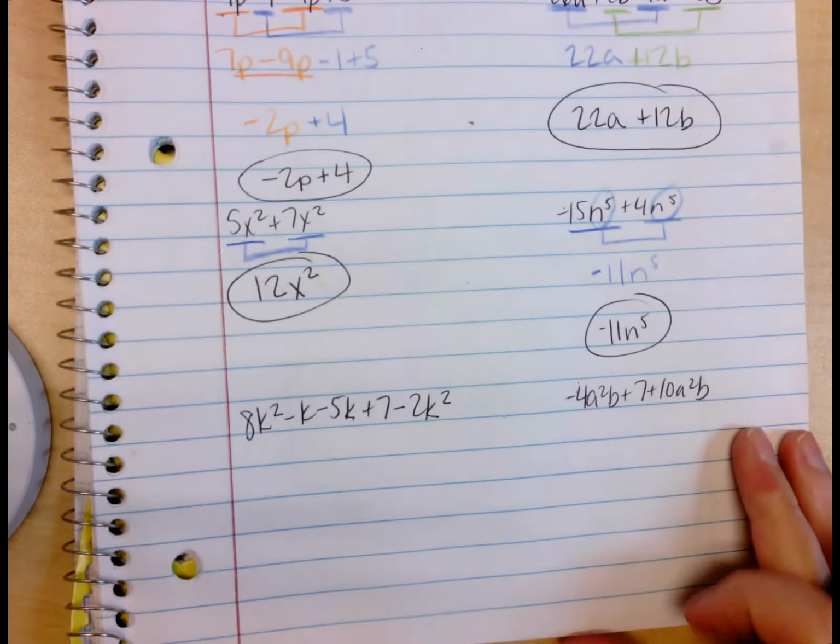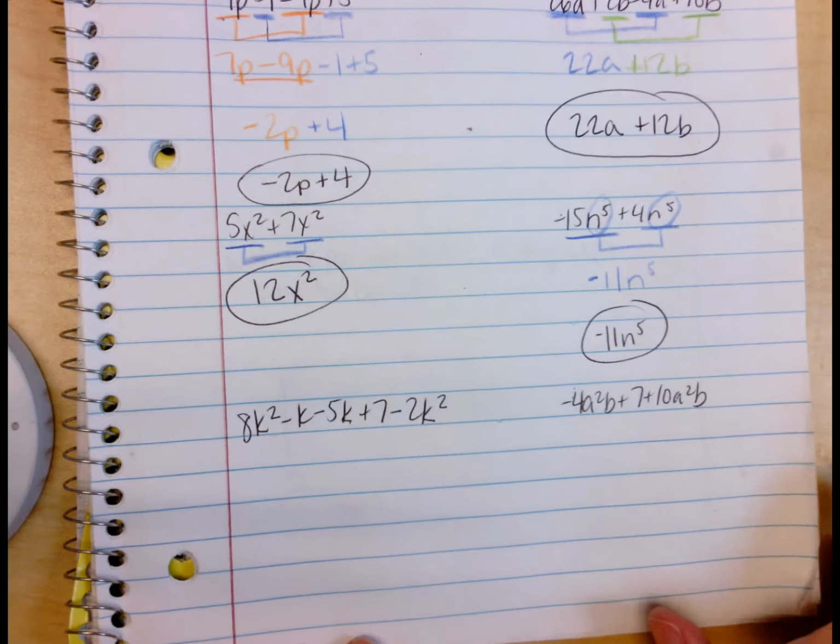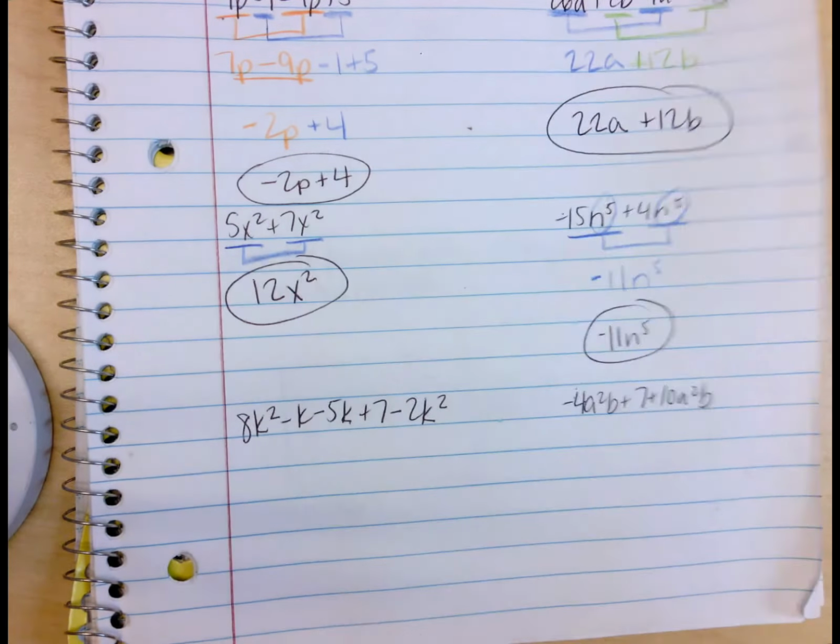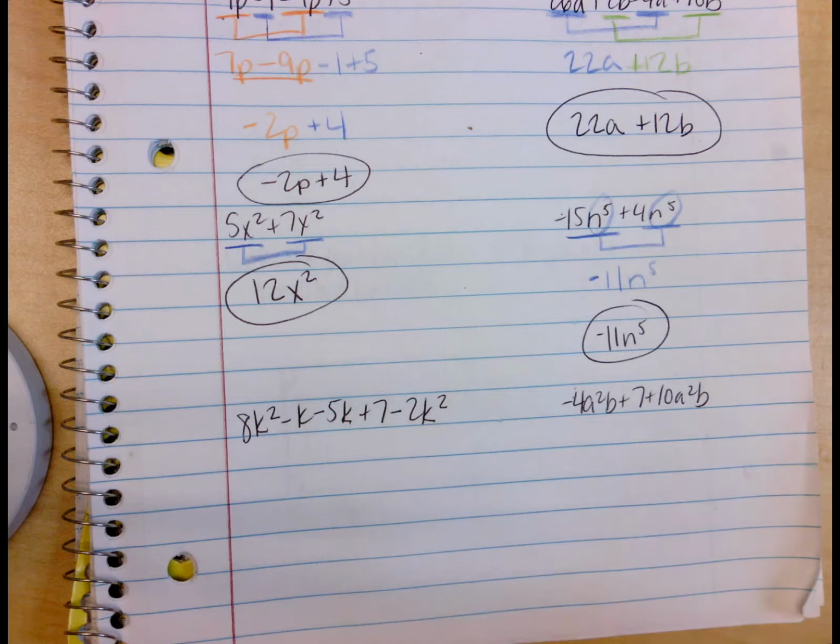All right, so a couple more examples here, and we will be done. I'm actually going to go ahead and stop here, and then I'll do one more video with a few more examples that get a little bit more detailed.